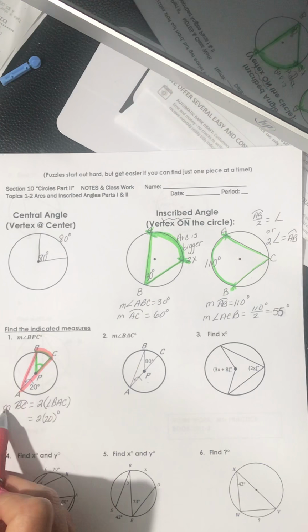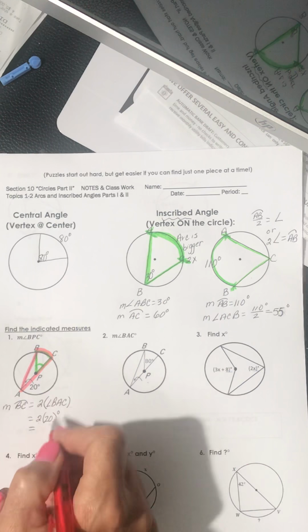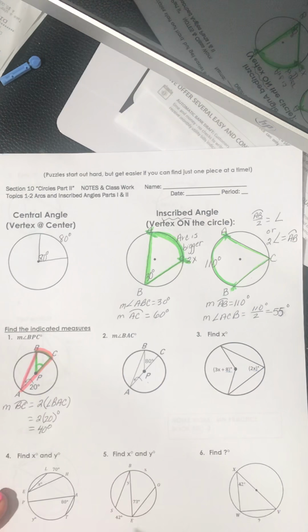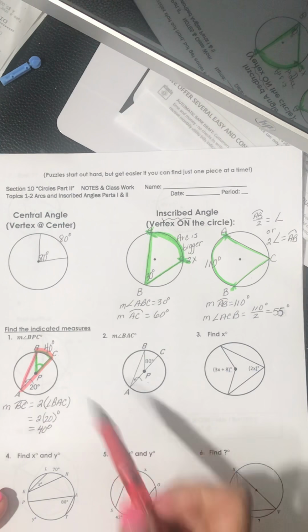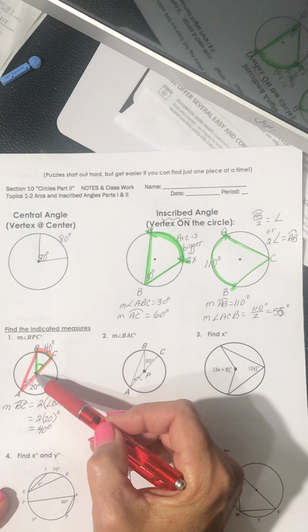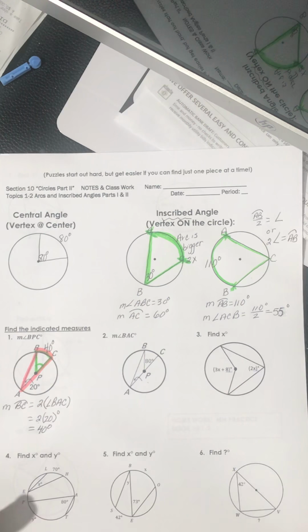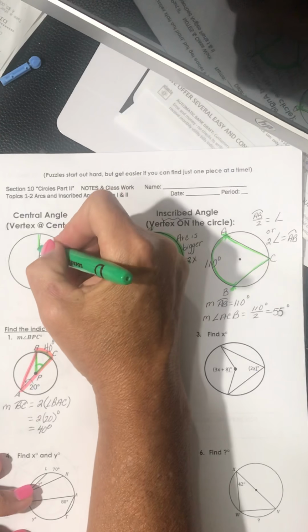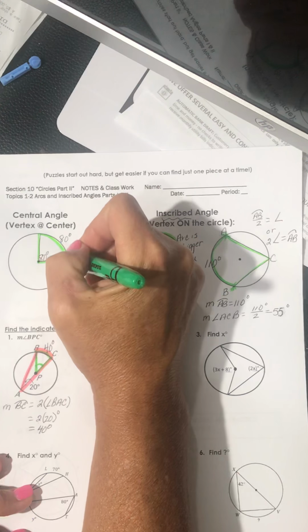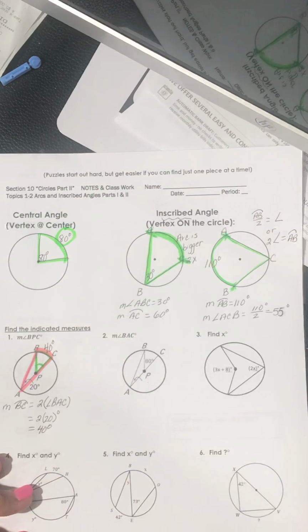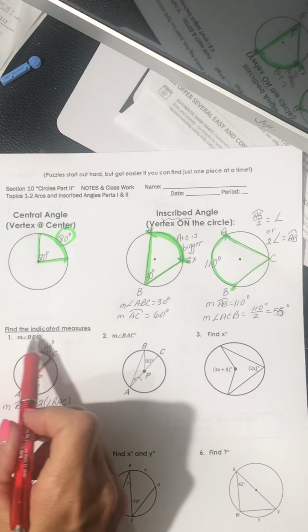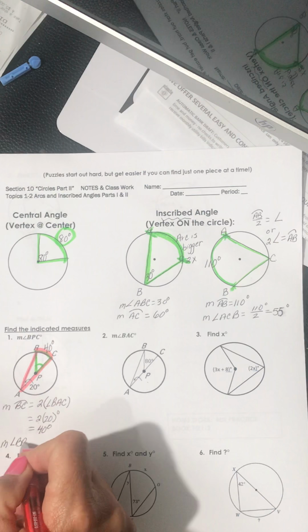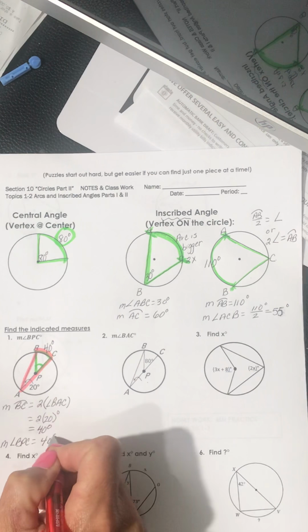So the measure of the arc is 2 times 20, which gives me 40 degrees. This is 40 degrees. Now, because this is a central angle, and we just learned that the central angle is equal to the measure of the arc, then the measure of angle BPC is also 40 degrees.